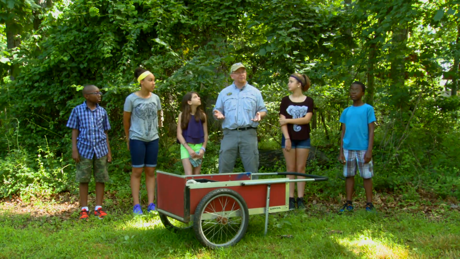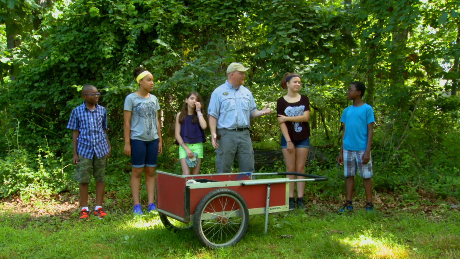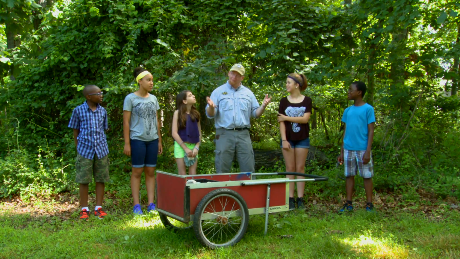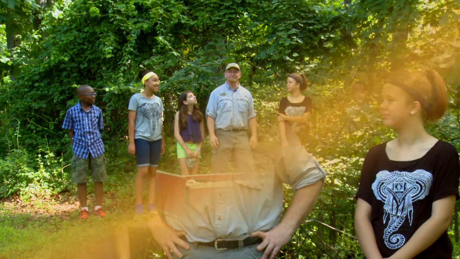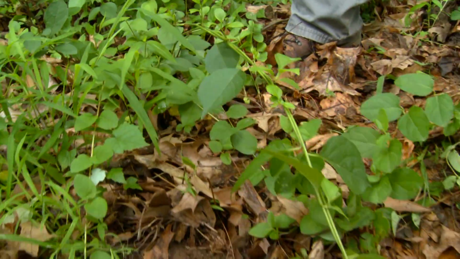If non-native invasive plants are actually a problem for the habitat, what do you think we can do about that? We can pull them out. Fantastic. You know what we're going to do today? We're going to pull a whole bunch of non-native invasive species. So if you're wondering what sorts of non-native invasive species are in our area in Maryland, there's a lot. We've got tearthumb, we've got wineberry, we've got Asiatic bittersweet, we've got stiltgrass.